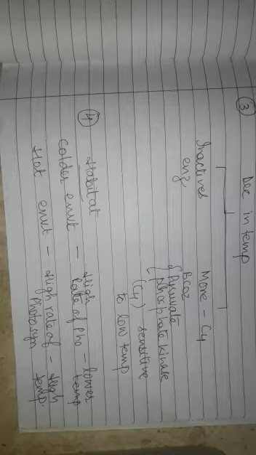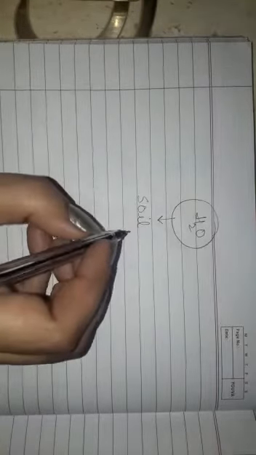Next factor affecting photosynthesis is water. Water is absorbed from the soil. Water is available to plants for photosynthesis from the soil. If water becomes the limiting factor, then plants undergo water stress and rate of photosynthesis decreases. Rate of photosynthesis क्यों decrease हो जाएगा?